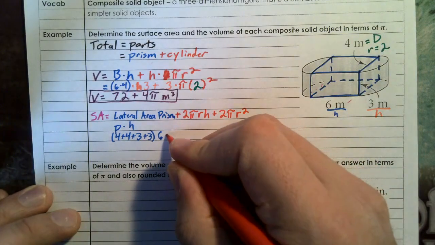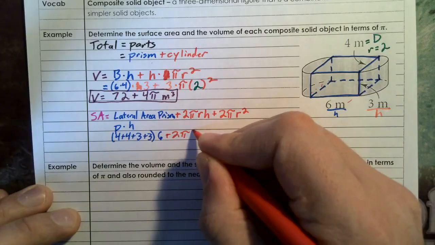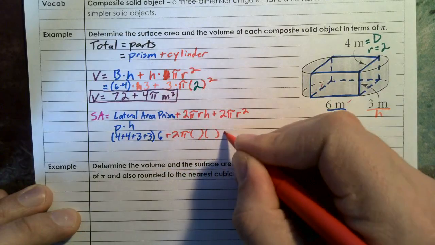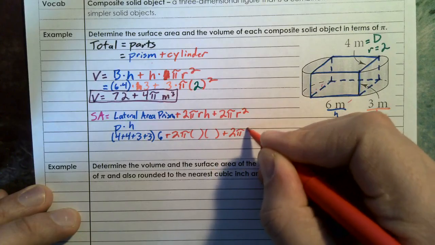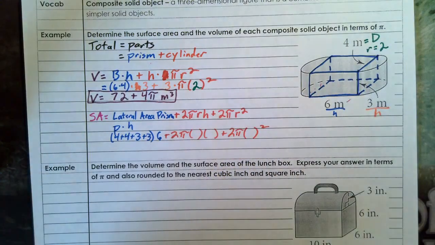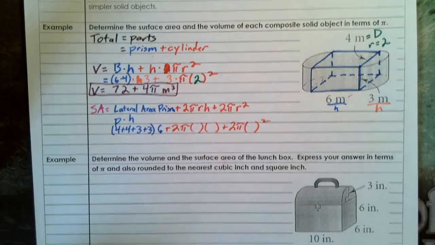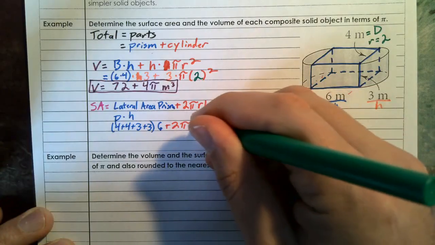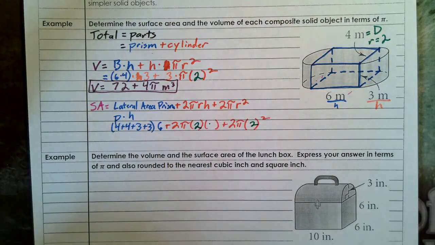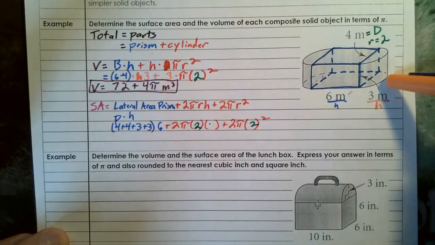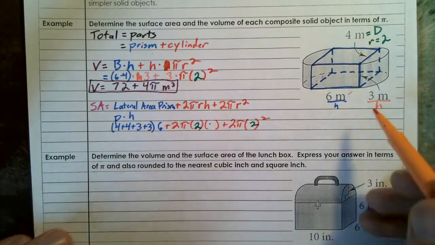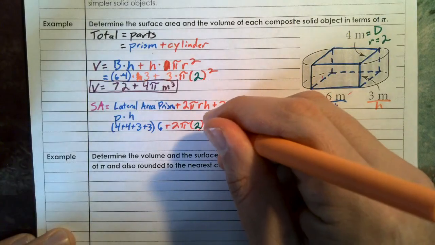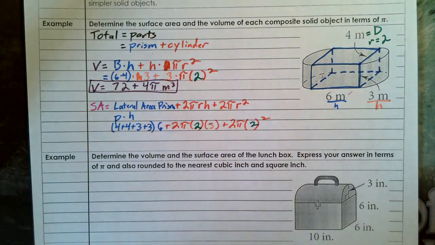Then we just got to plug in the rest. So 2 pi, we'll need an r and h plus 2 pi r squared. Our r is going to be the same as when we found it before, so 2 and 2. And our height, this cylinder's height, is not going to be changing. We're going to use the same 3 that we had before.